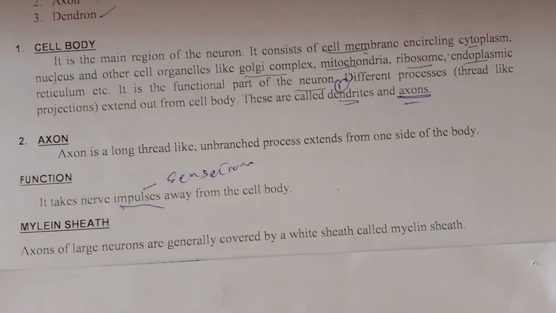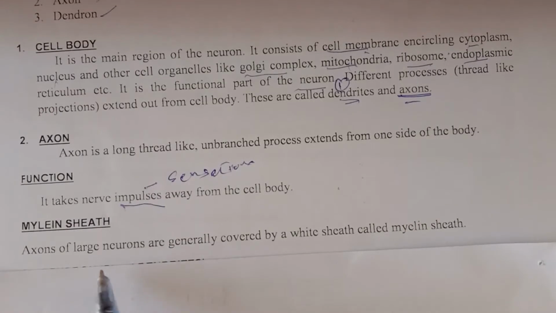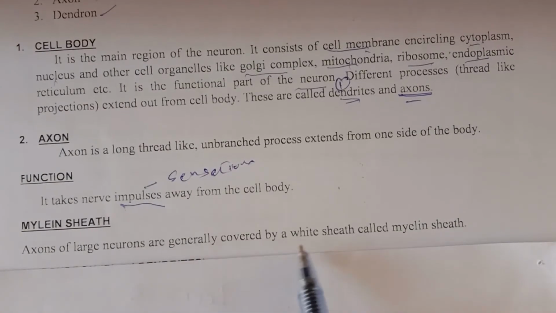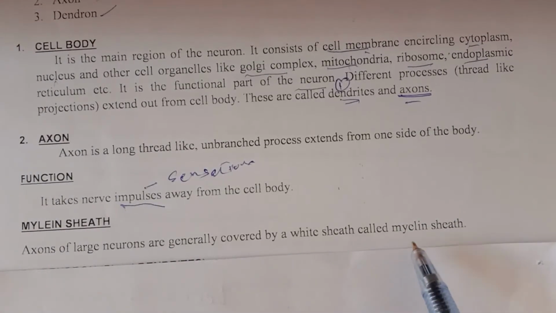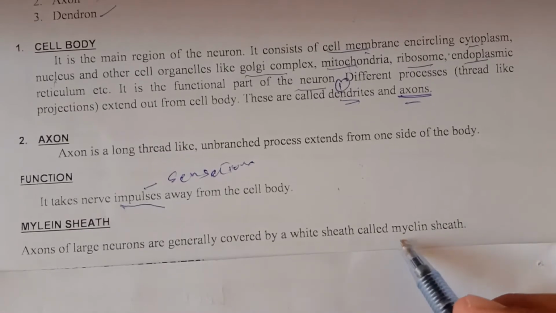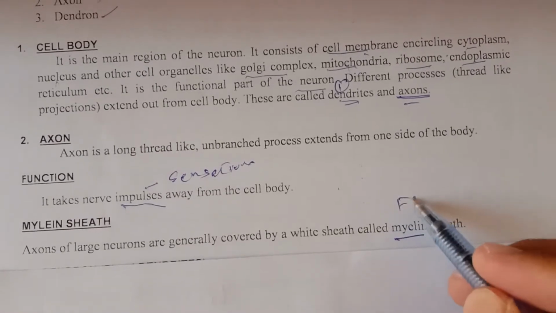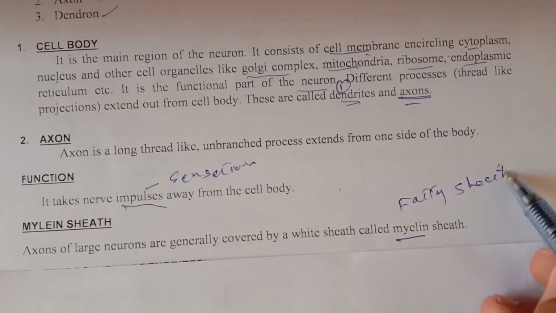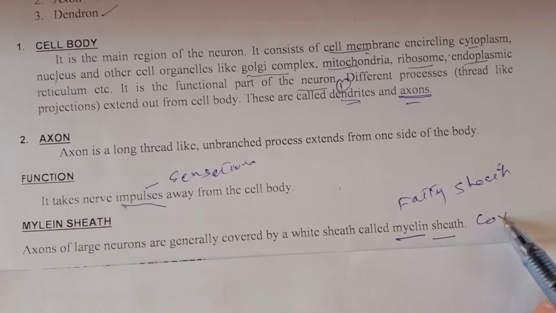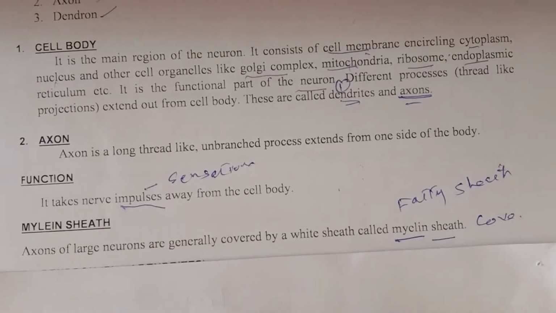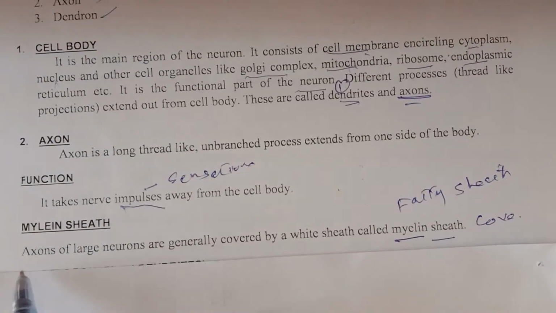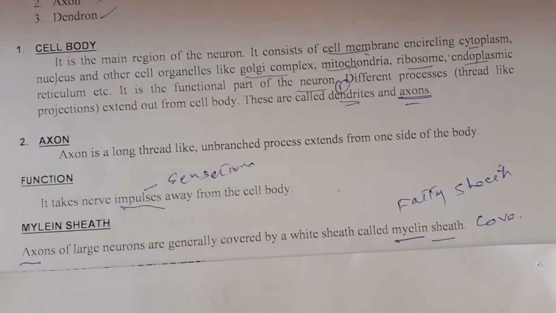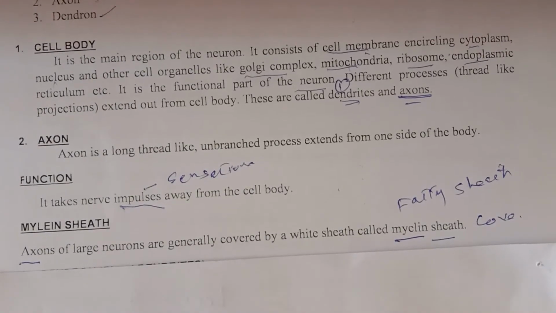Now, myelin sheath. Axons of larger neurons are generally covered by a white sheath called myelin sheath. So myelin sheath is basically a fatty sheath. Sheath means cover. So it is the fatty cover present on the outer surface of the axon, and it protects the axon.